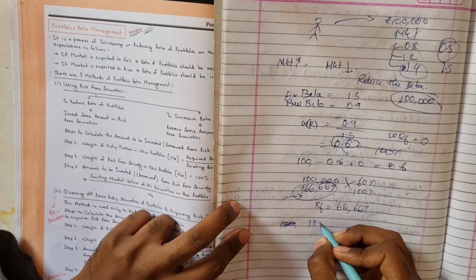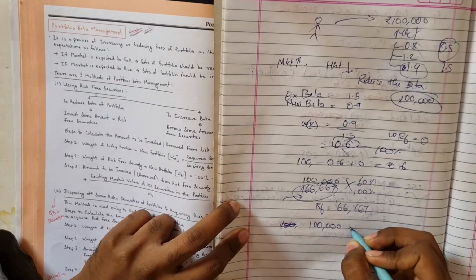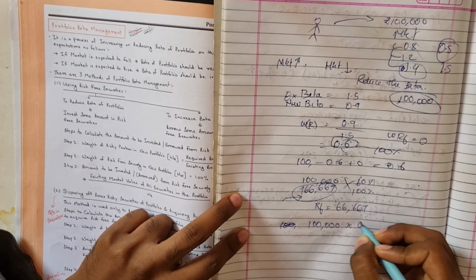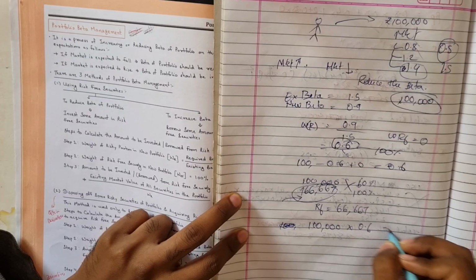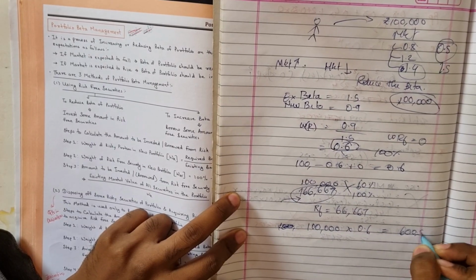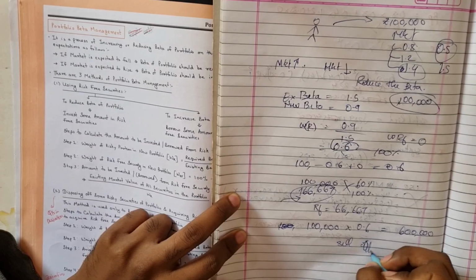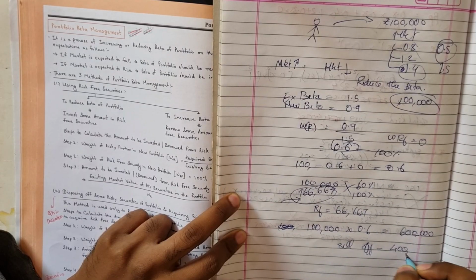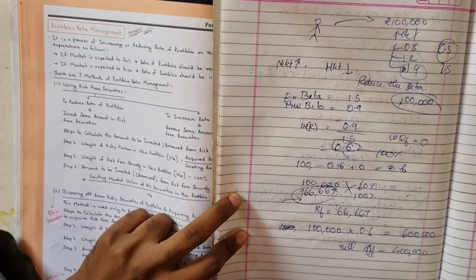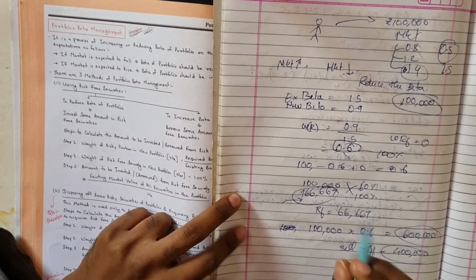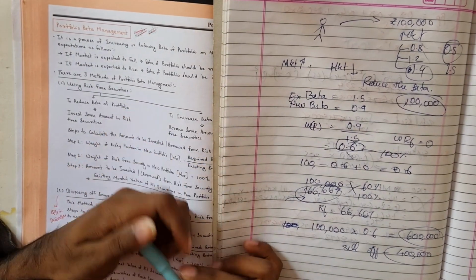So what we'll do, 1 lakh into 0.6 is equal to 6 lakh. We'll sell off 4 lakh. Then we will get our required beta.